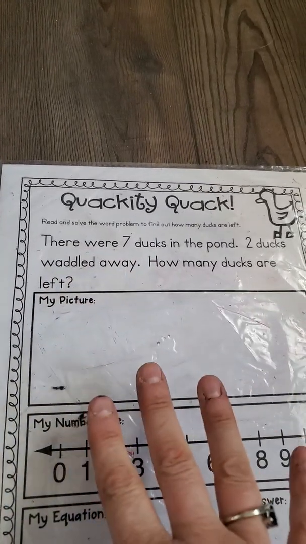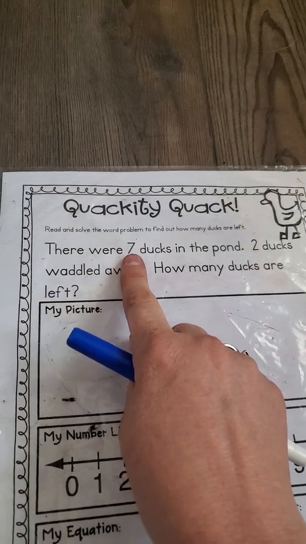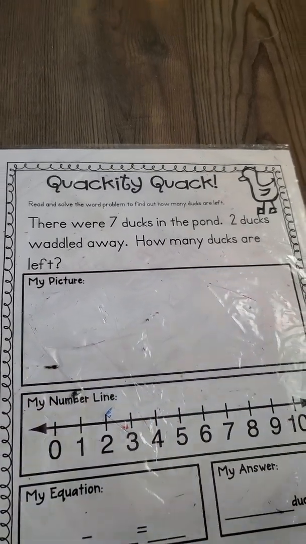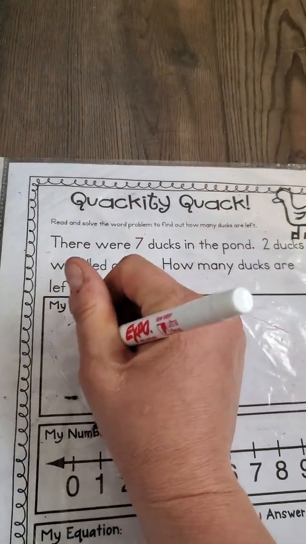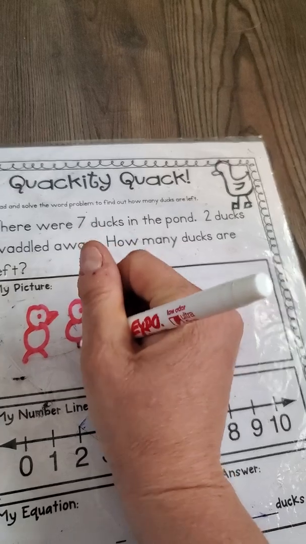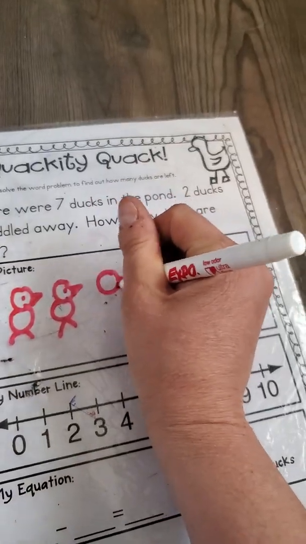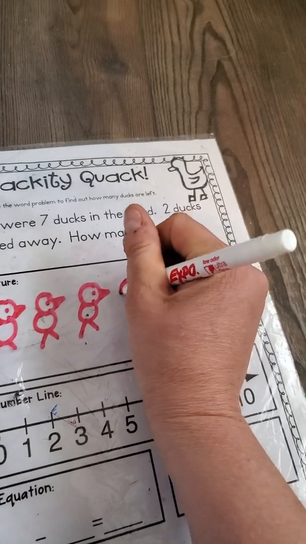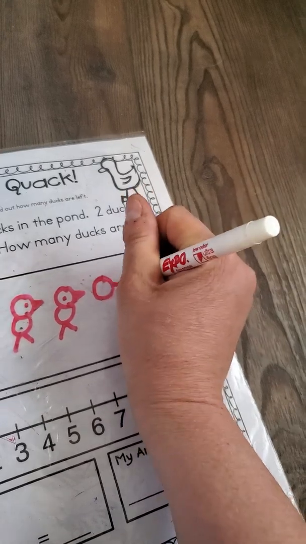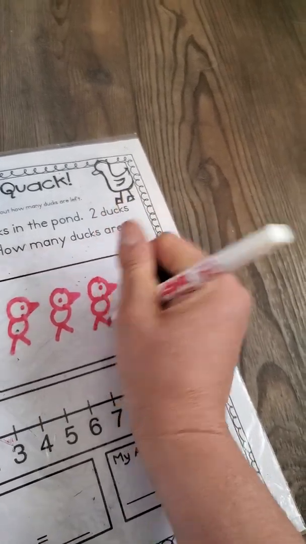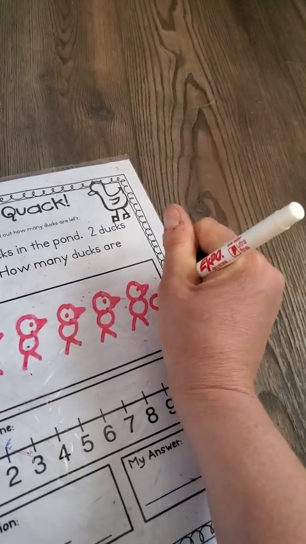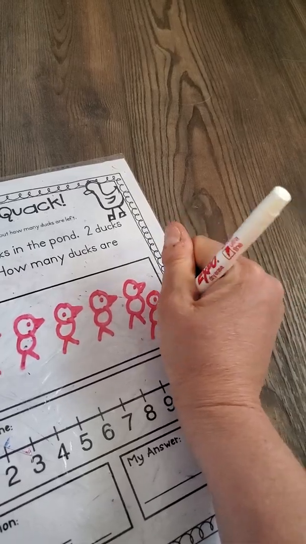So now remember, in subtraction, we always do our biggest number first, right? So it says 7, so we need to have 7 ducks. So we can draw 7 ducks on our paper. So here's 1, 2, 3, 4, 5, 6, 7. All right, so I have 7 ducks.